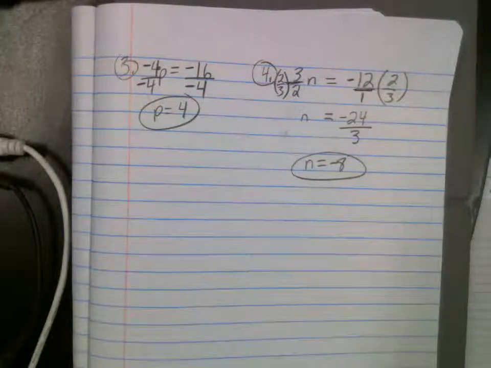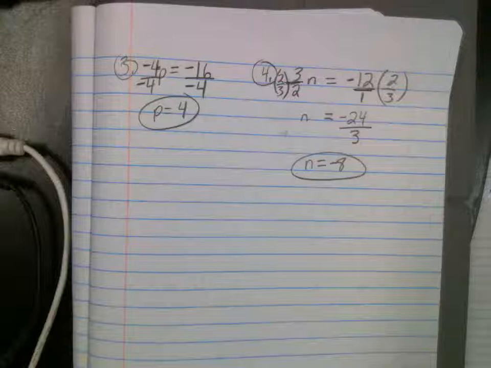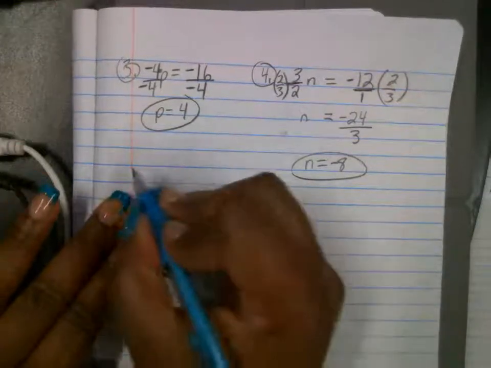All right, out of all of those, which one do you think is the easiest? Number 3. Number 1, somebody said, Number 1, and that's the one that's easiest. Okay, which one do you think is the hardest? Number 4 is the hardest. Okay, so I'm going to give you another one like number 4.